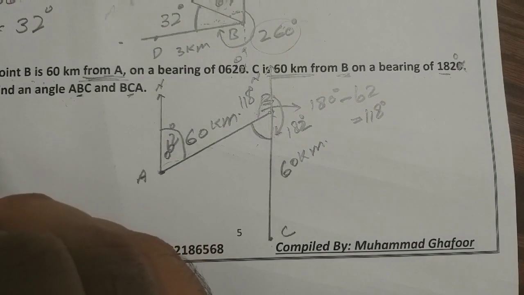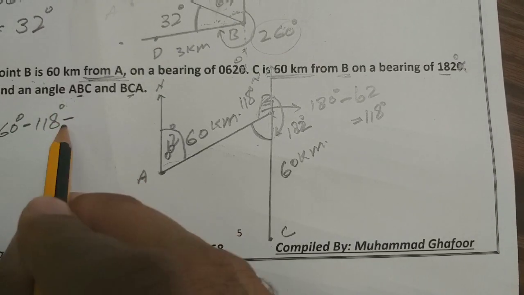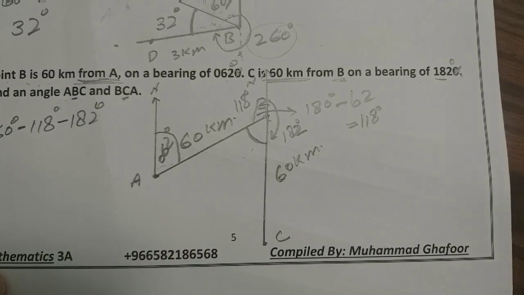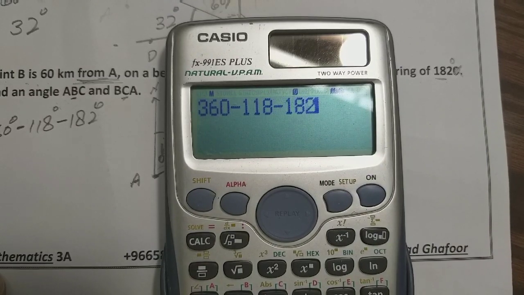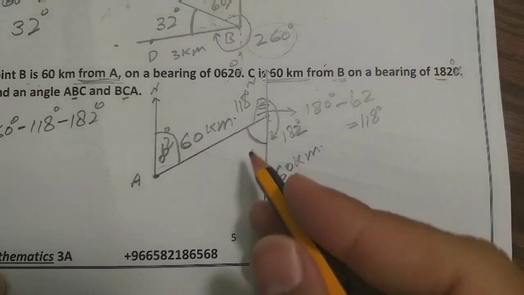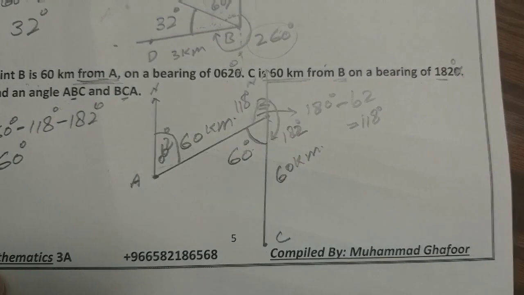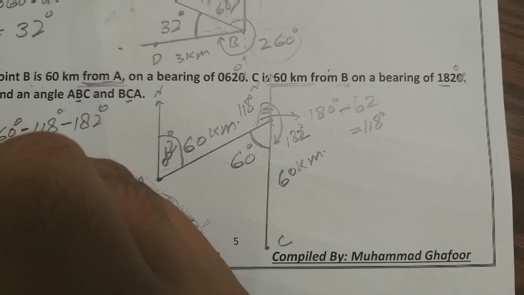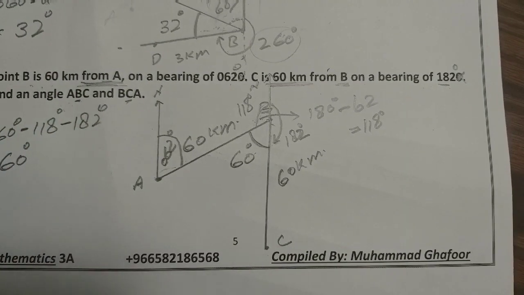So 360 minus 118 minus 182, which is 60. So this angle is 60 degrees, which is angle ABC. Angle ABC equals 60 degrees.